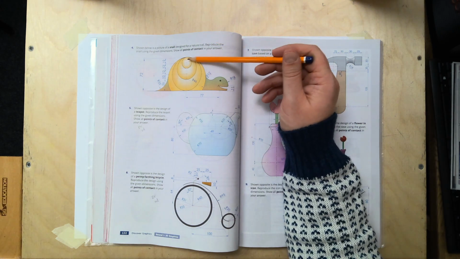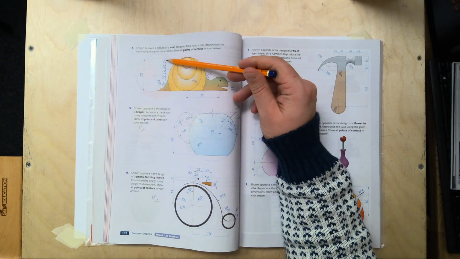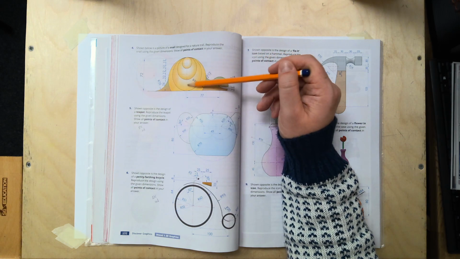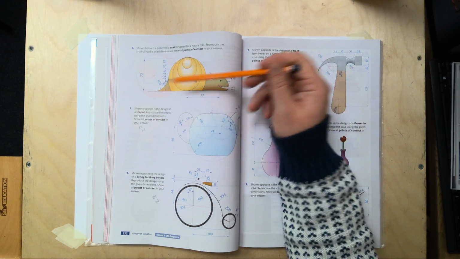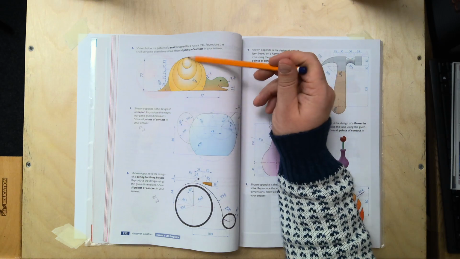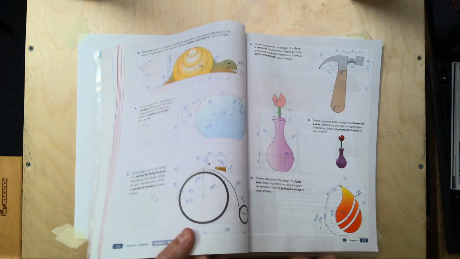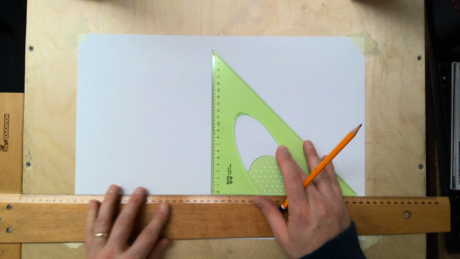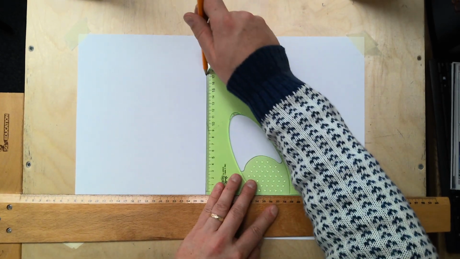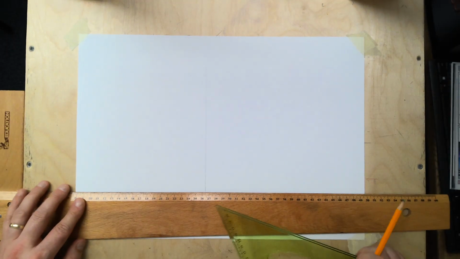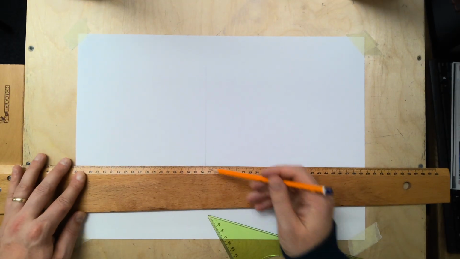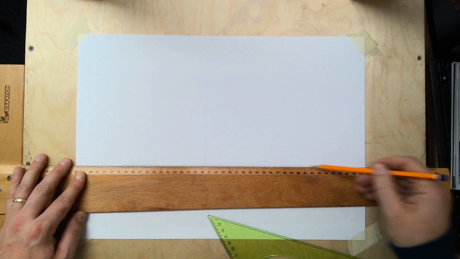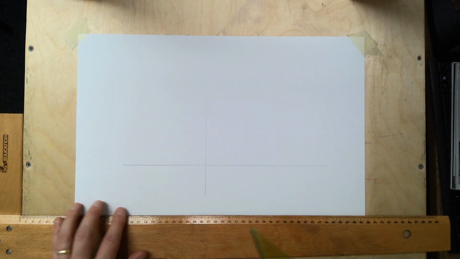So first things first, we're going to create our center line. We'll do all our circles down along. We'll get the shell in first before we focus on the tail or the head, okay? So shell will be the first thing. Alright, so we're going to pop in a center line. And we're going to pop in our ground line across here, okay? So this will be the bottom where the snail is actually going across, okay?